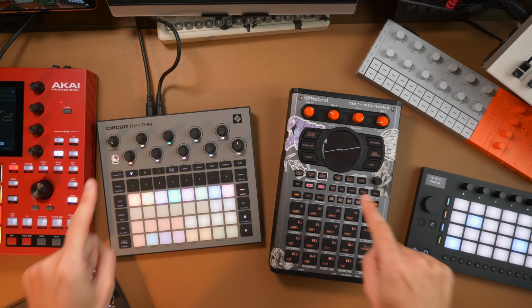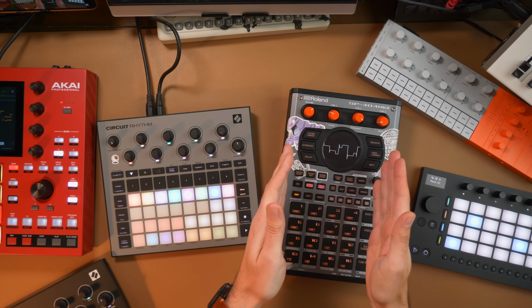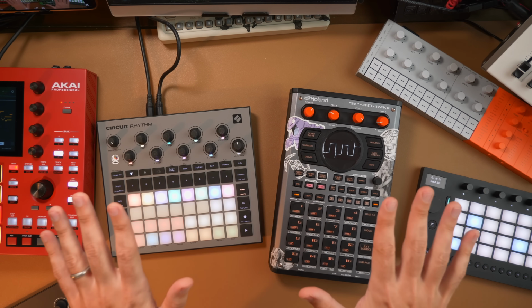Now let's get back into talking about Grooveboxes. All right, before we get into some of the bigger machines, while I have the Circuit Rhythm and the SP-404MK2 here, both sample-based Grooveboxes, I really want to talk about workflow, limitations, and sequencing.